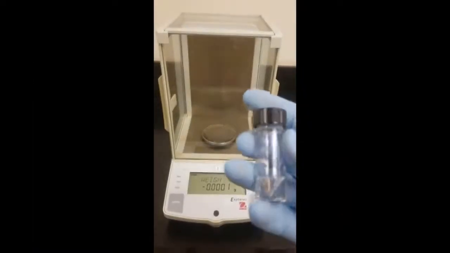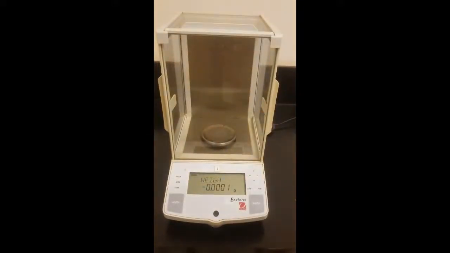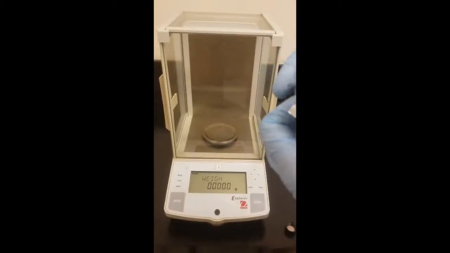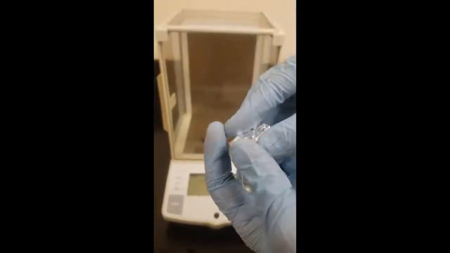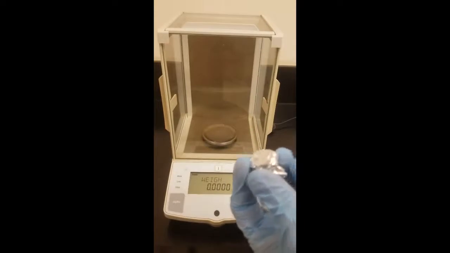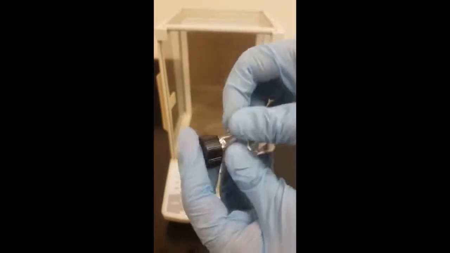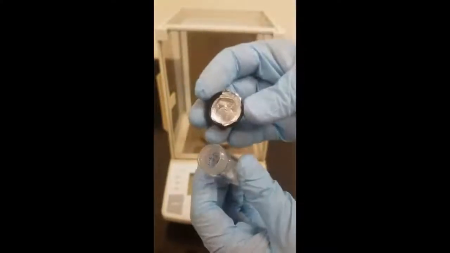All right, so I've got my clean 5 milliliter conical vial right here with a screw cap attached. First thing I'm going to do is add a piece of aluminum foil onto here just to protect it from any contaminants that the cap might have. We reuse these caps, so they might have some kind of gunk on there. So let's take some foil, cover up the lid, put the cap on, rip off some of this excess, and it'll go with the cap when I take it off.